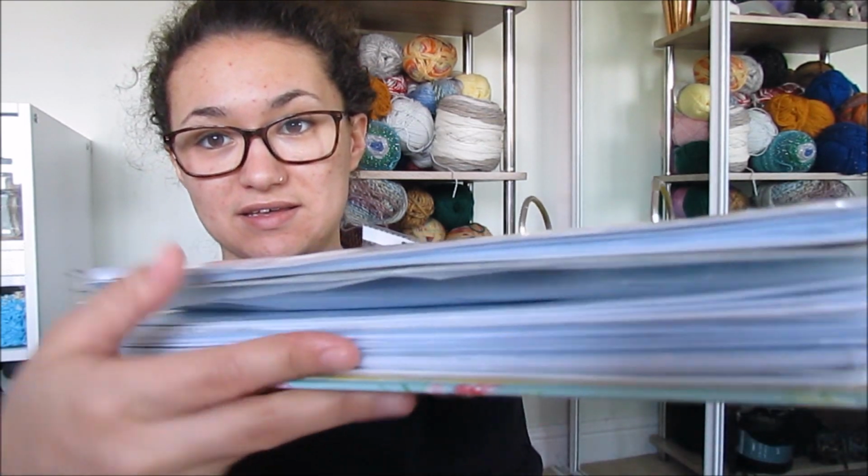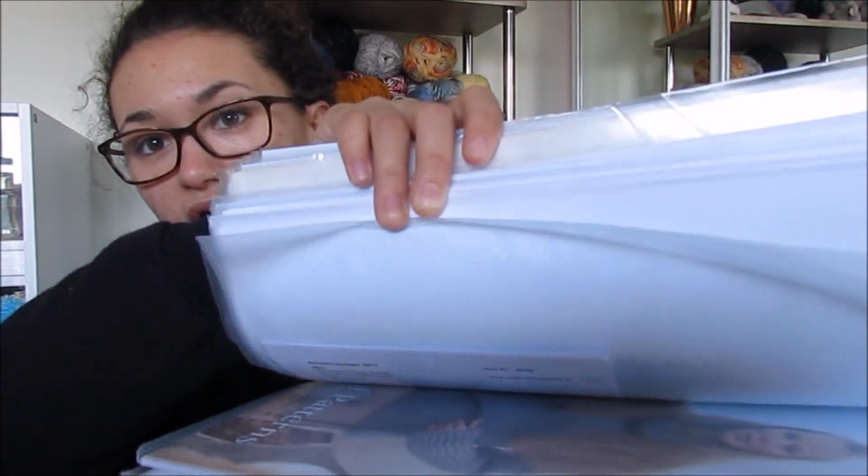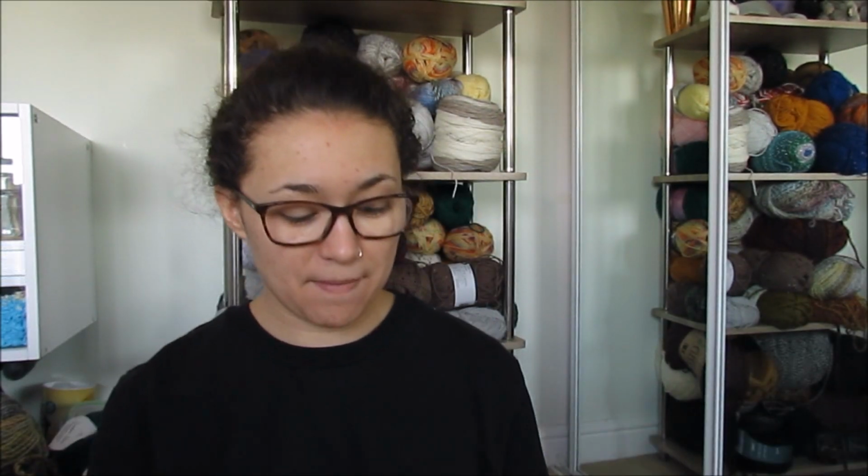Now I've got some patterns here. I've got a lot of patterns. You can see a lot of patterns here. This is just all full of patterns.